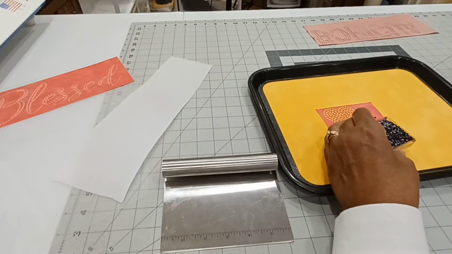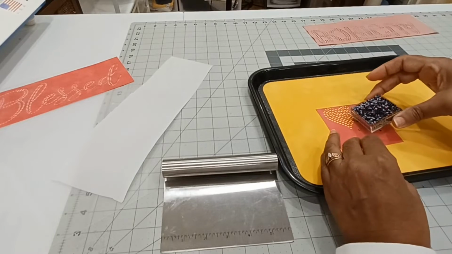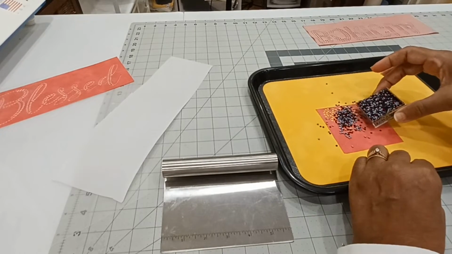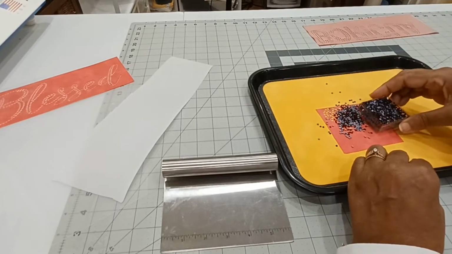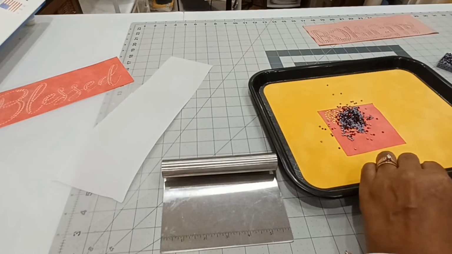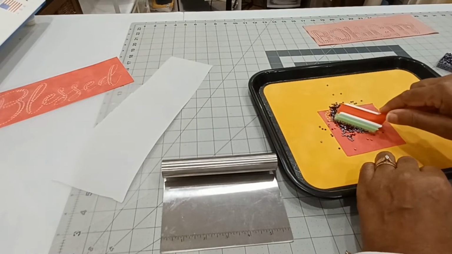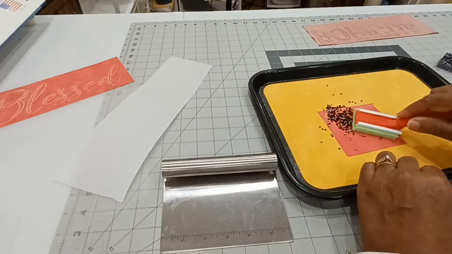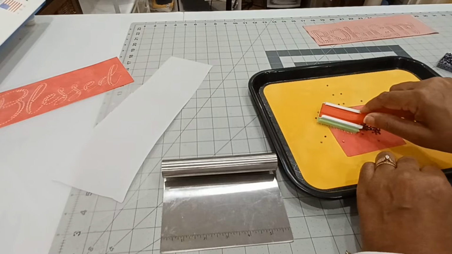So what I'm going to do is drop an amount in here on top. That should be enough. And then you brush in circles. And they should stay in there.